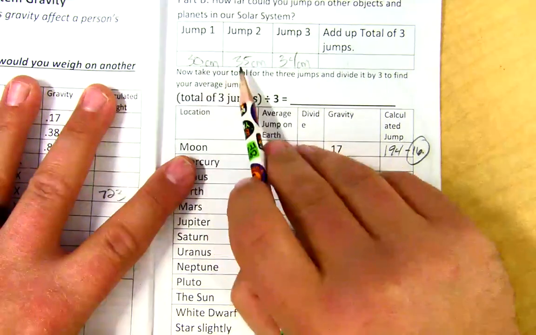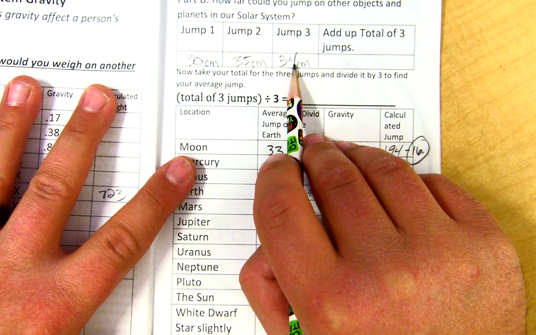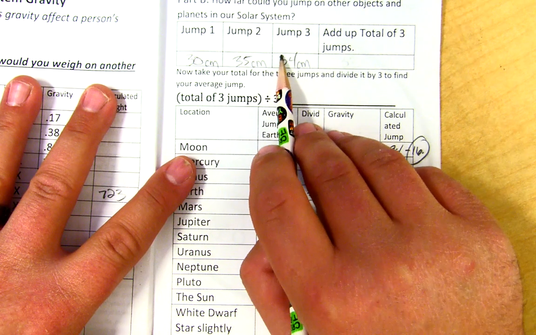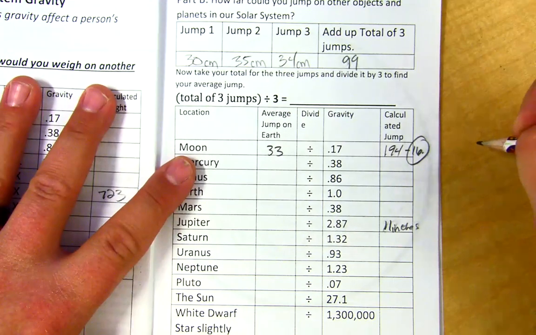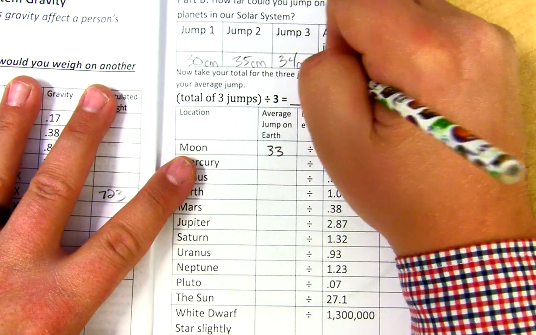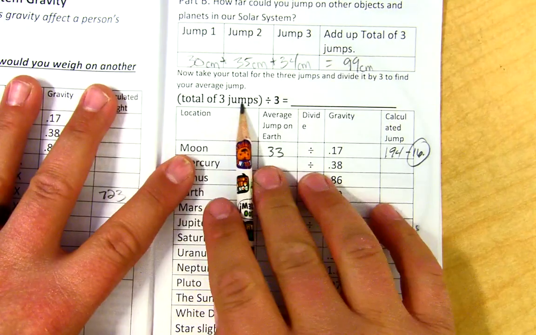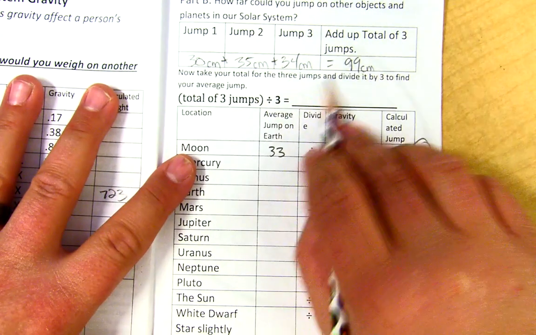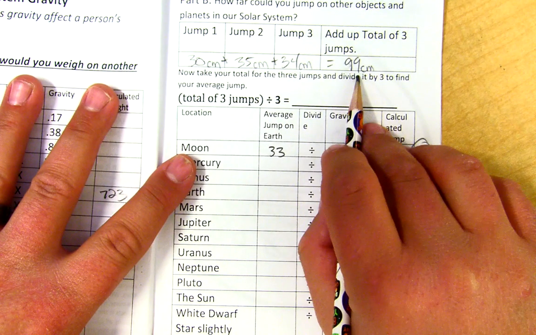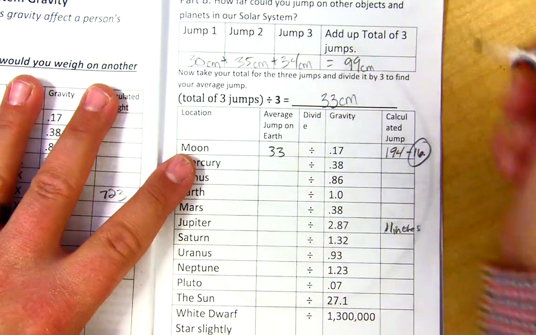So I go 30 plus 35 is 65. 65 plus 34, 60, 70, 80, 99. So this would be 99 centimeters total, would be my total if I added them all up. Then I come down here and I divide this by 3. 99 divided by 3. 9 divided by 3 is 3. 9 divided by 3 is 3. 33 centimeters is my average.